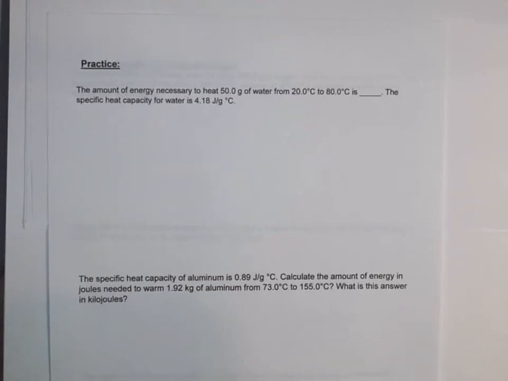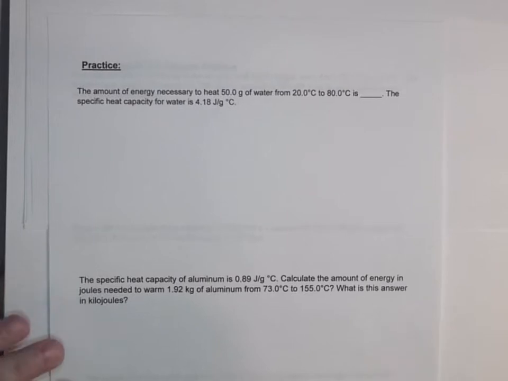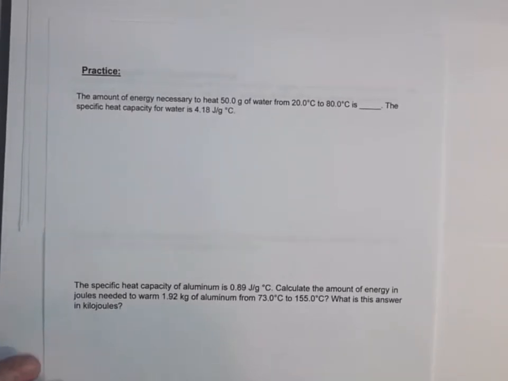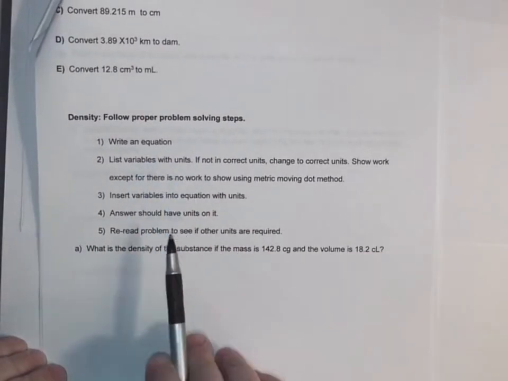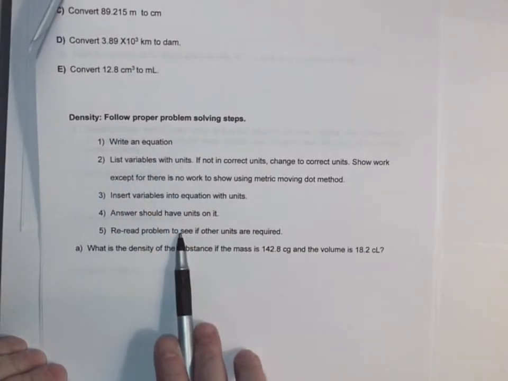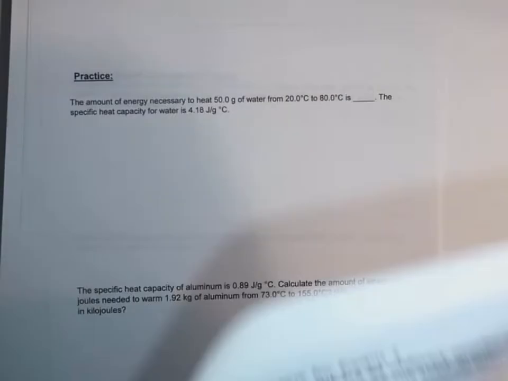Hello everyone, welcome back to part 2. We're going to be taking a look at these problems. Remember, our focus is to always follow good problem solving steps, which is outlined in here, and that's what I will be reiterating as I solve these.